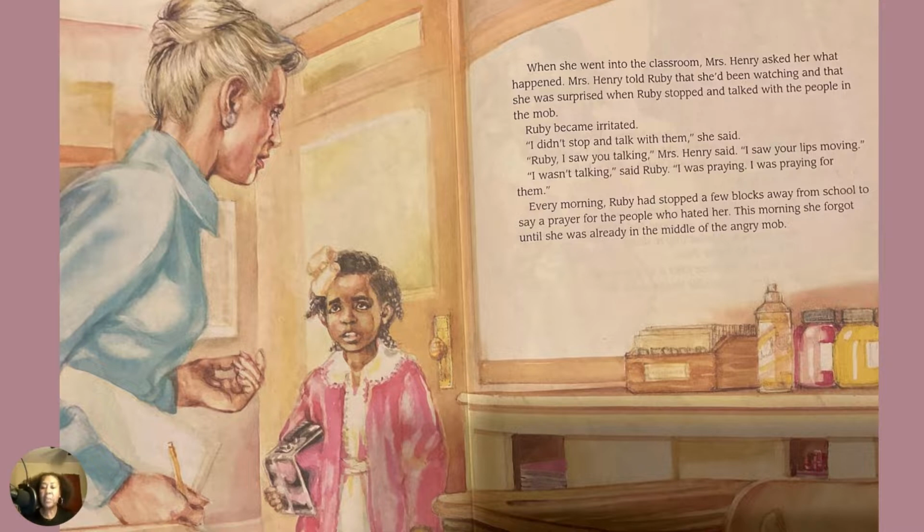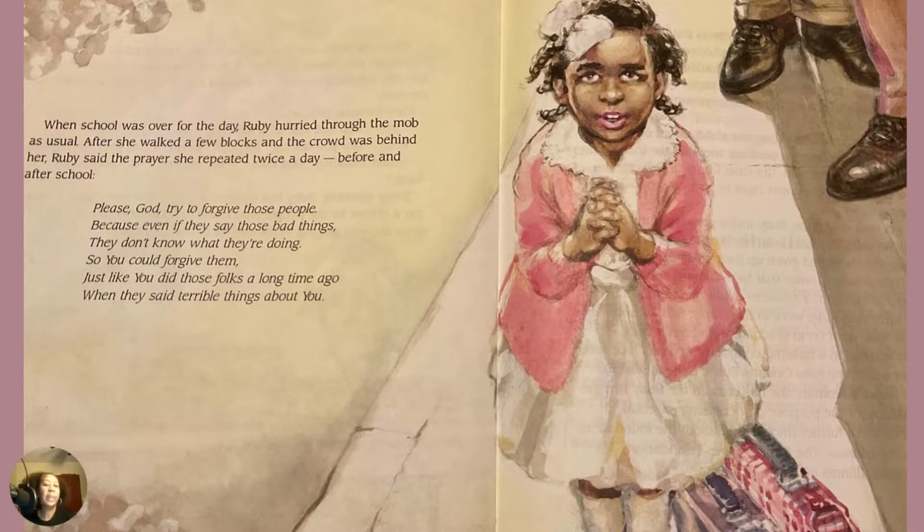Every morning, Ruby had stopped a few blocks away from school to say a prayer for the people who hated her. This morning, she forgot until she was already in the middle of an angry mob. When school was over for the day, Ruby hurried through the mob as usual.